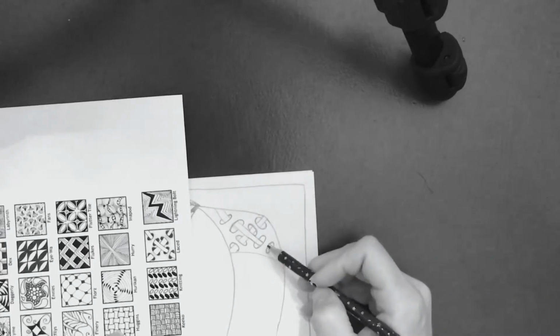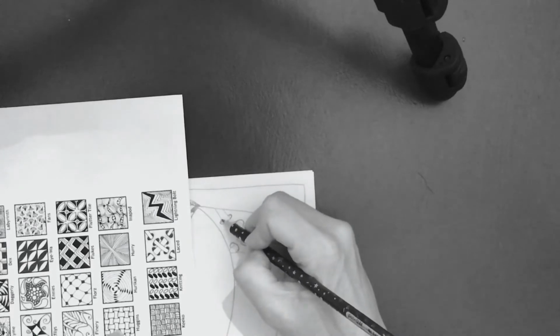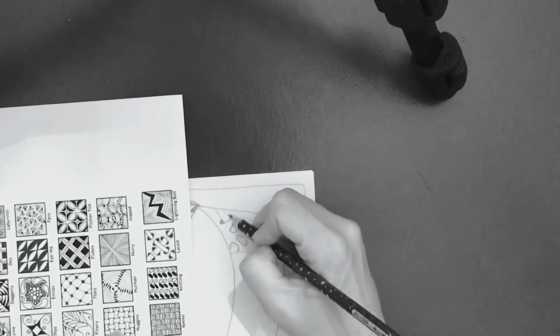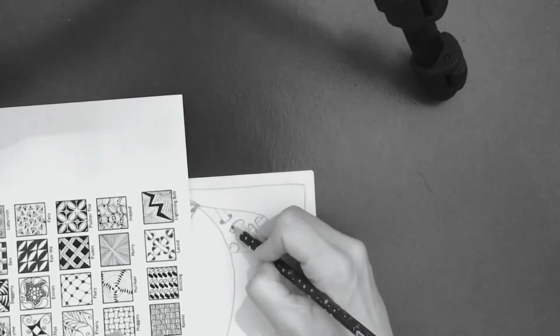Alright, so for this pattern, then I would go back in and fill in the dark spots.